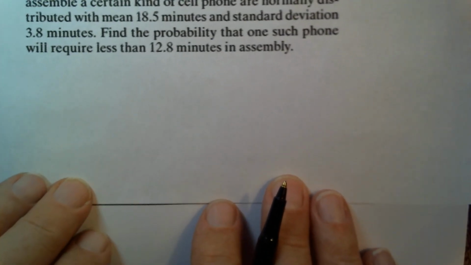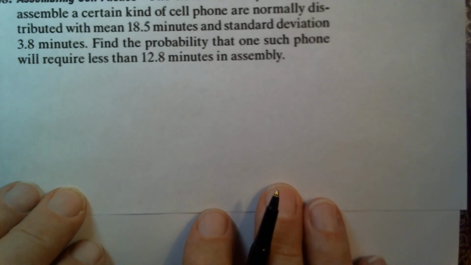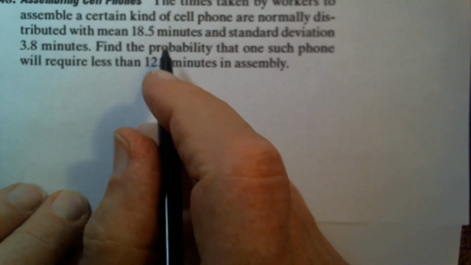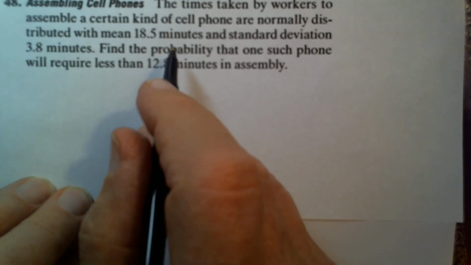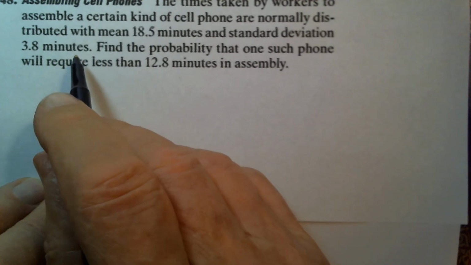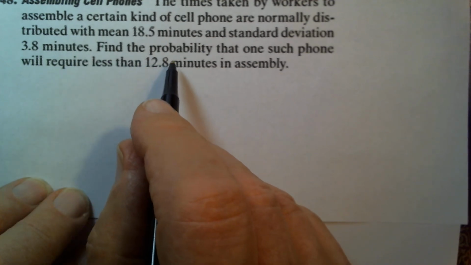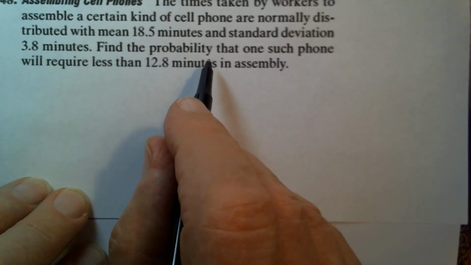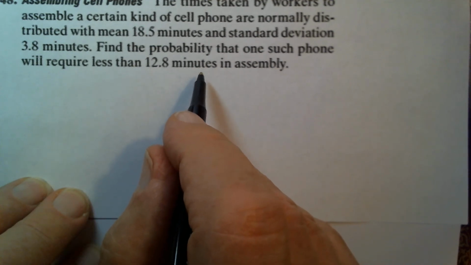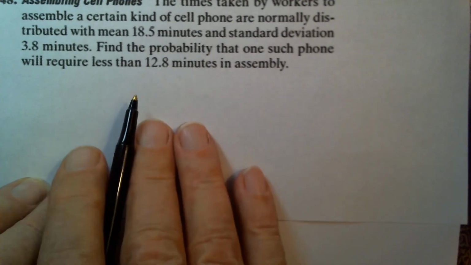For the last exercise, we have the question: the time taken by workers to assemble a certain kind of cell phone is normally distributed with a mean of 18.5 minutes and a standard deviation of 3.8 minutes. Find the probability that one such phone will require less than 12.8 minutes to assemble. Okay, so what do we do?